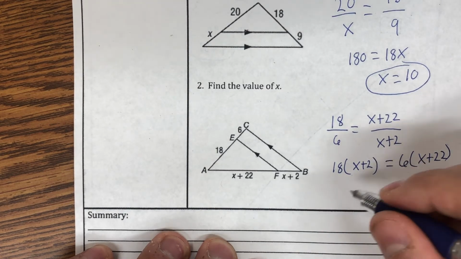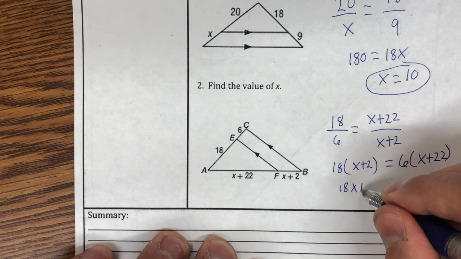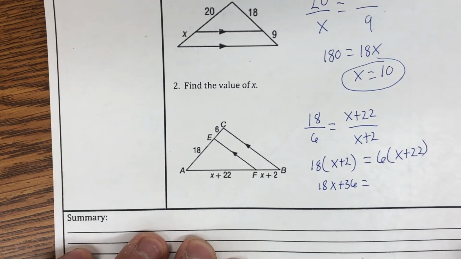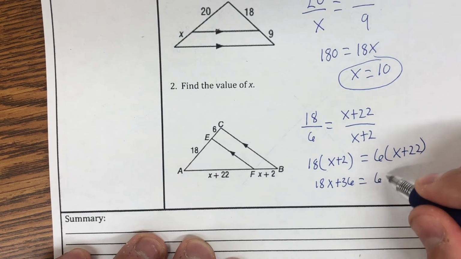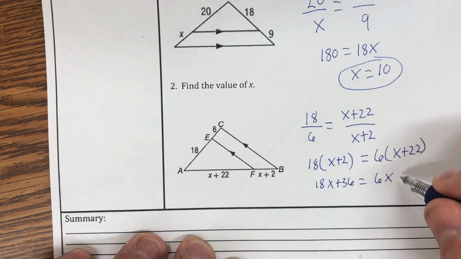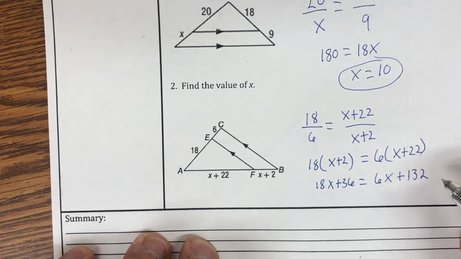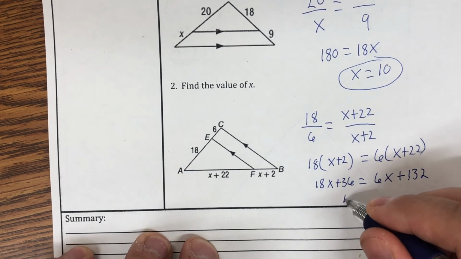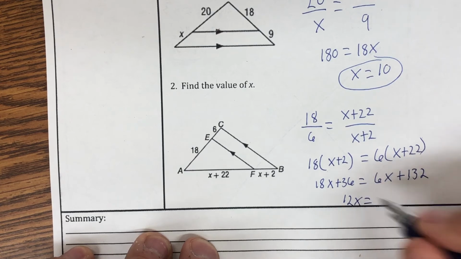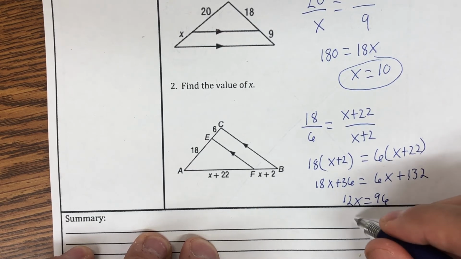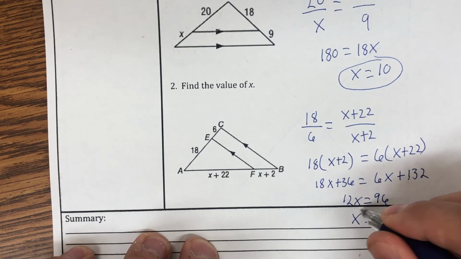So 18x plus 36 is equal to 6x plus 132. And combine our like terms. I'm going to subtract 6x to get 12x equals, subtract 36, 96. Divide by 12, and x is equal to 8.